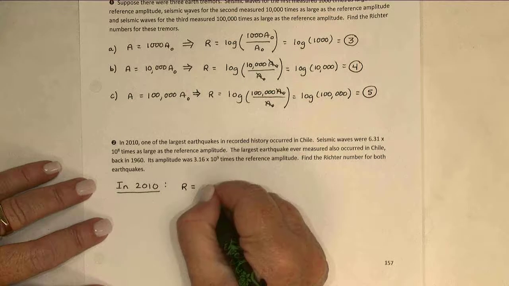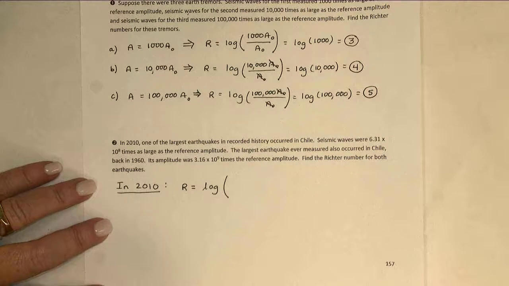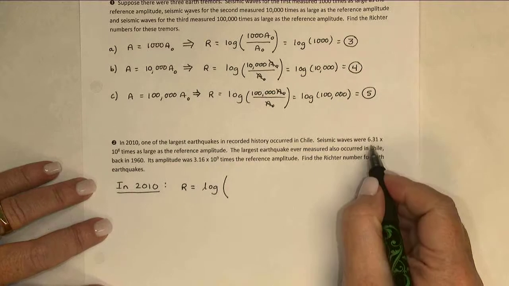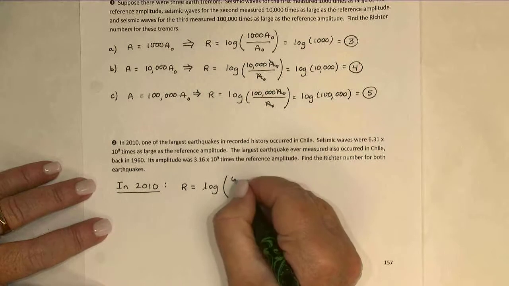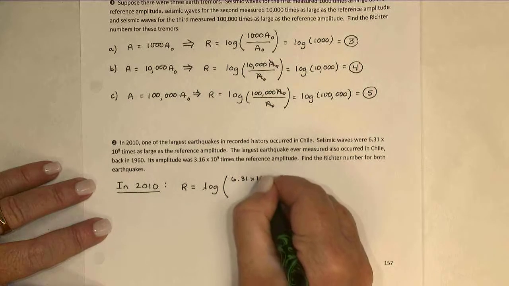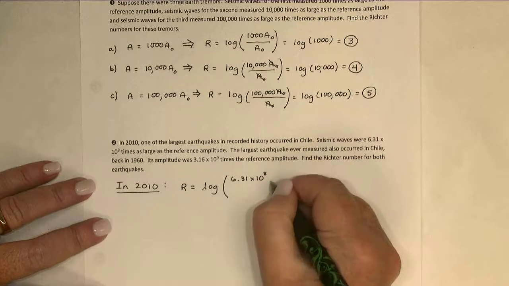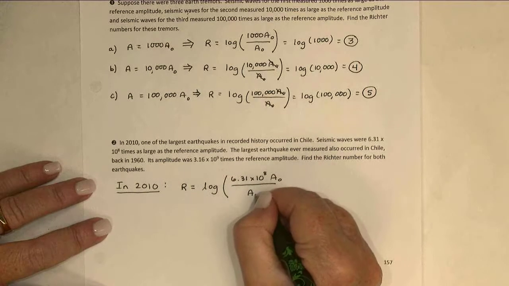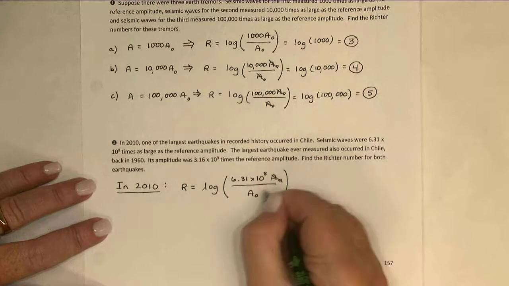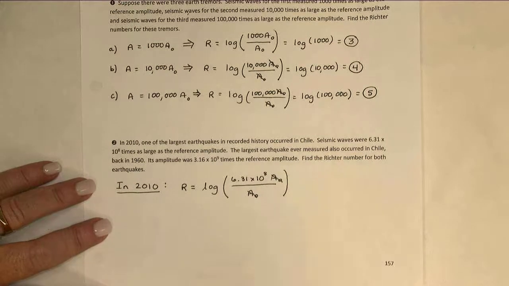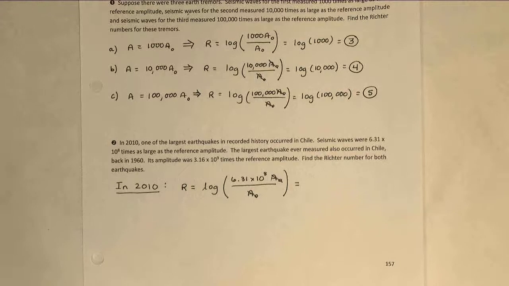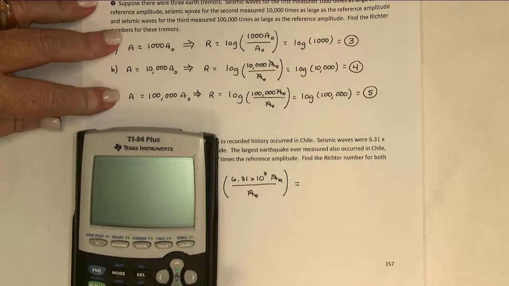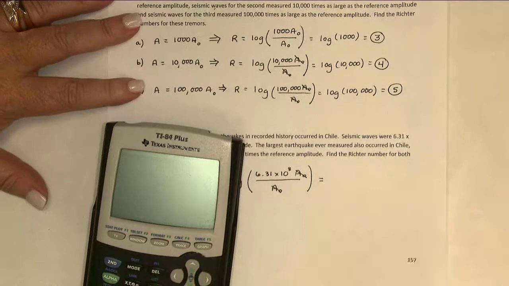To get my Richter number, I take the logarithm of the seismic waves, which were 6.31 times 10 to the 8th times as big as the reference amplitude. I divide that by the reference amplitude, and as always in this calculation, those just cancel out. Now this is not something that I can do mentally. It doesn't come out evenly. So I'm going to go ahead and grab my calculator here.